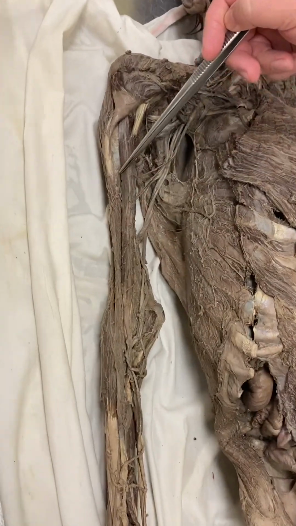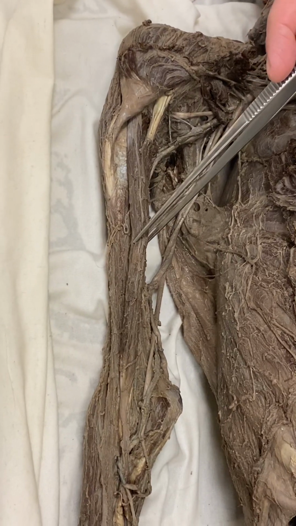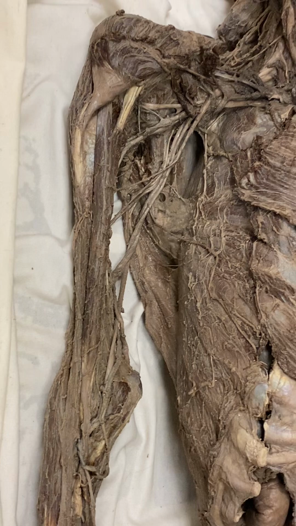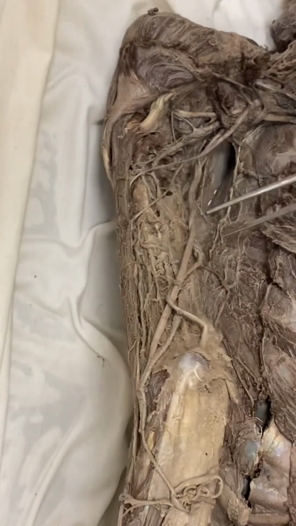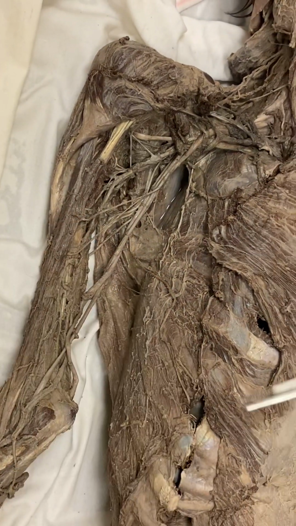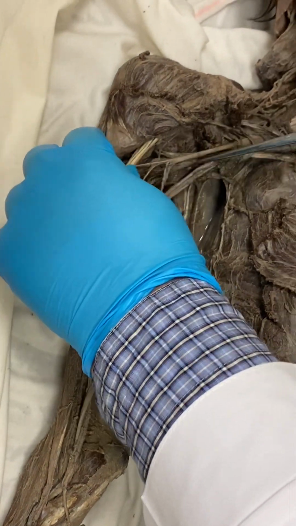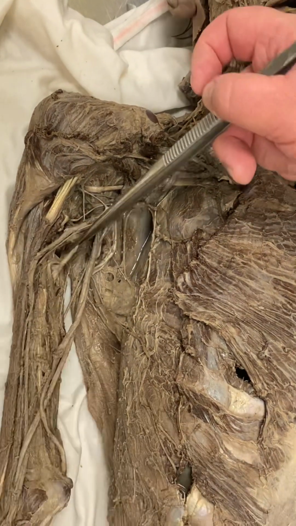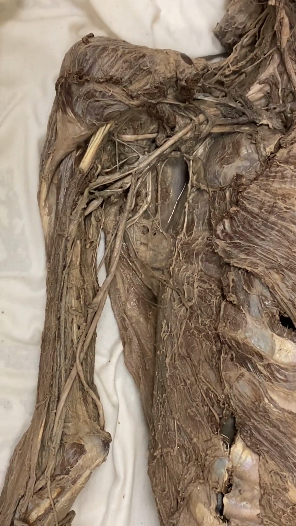Sulcus bicipitalis lateralis and sulcus bicipitalis medialis, both of them between biceps and musculus brachialis. And canal. This canal is between humerus and triceps, and between them we have canalis humeromuscularis, and the radial nerve. Here it is, radial nerve. This nerve continues into this canal, canalis humeromuscularis.